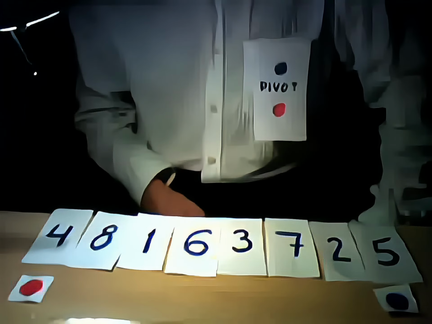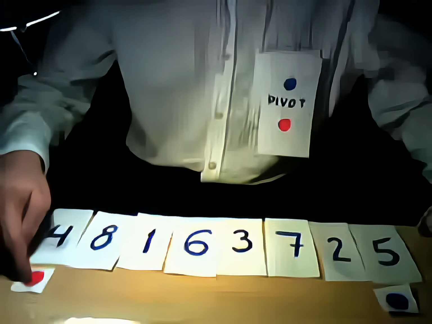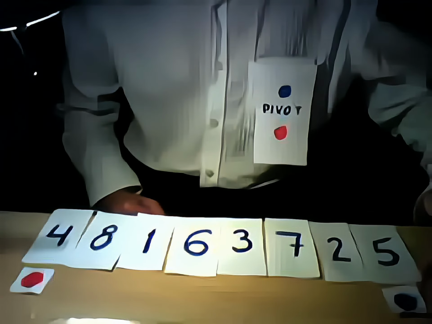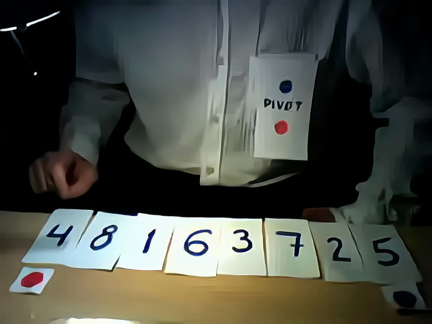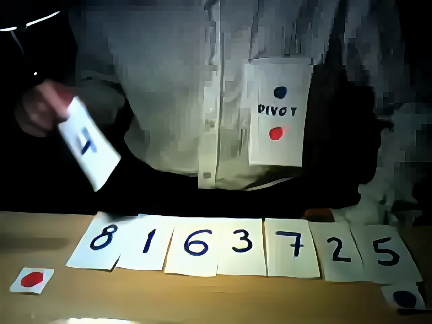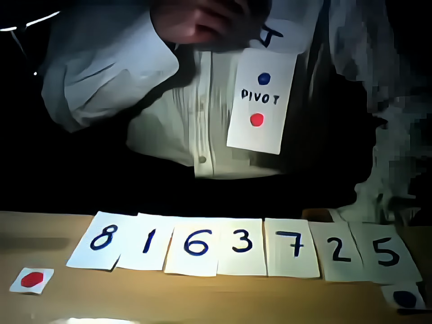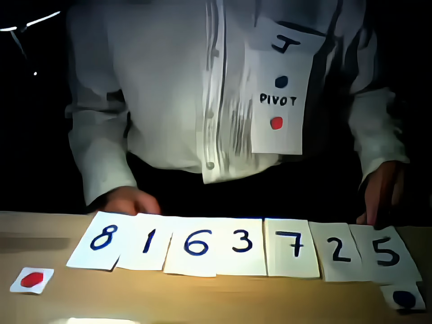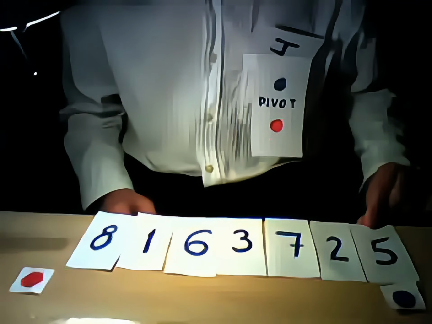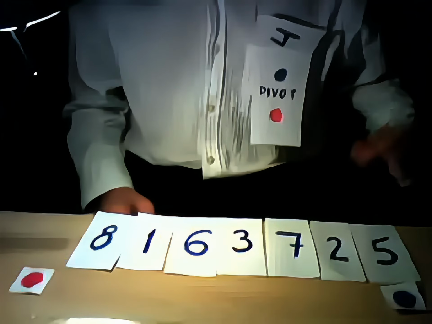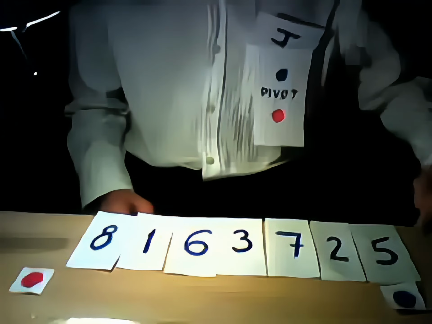So we start by putting the left pointer to the leftmost element and the right pointer to the rightmost element. And we choose the leftmost element to be our pivot element. So I'll put it here so we can see it. And then we move to the right pointer and we check to see if it is actually higher than the pivot element, because that's what we expect.